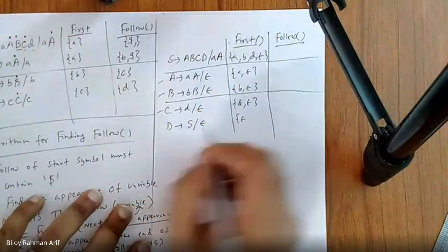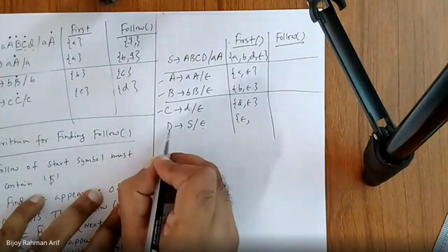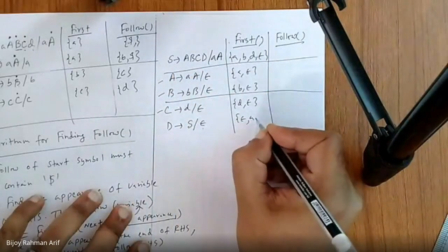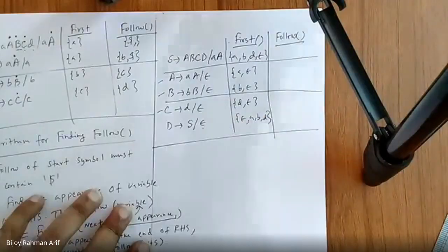Am I right? Yes, sir. Now let's go over here. First of D is nothing but first of S. First of S is nothing but A, B, C, D, and epsilon is already there. So we are done. Now let's go to follow.